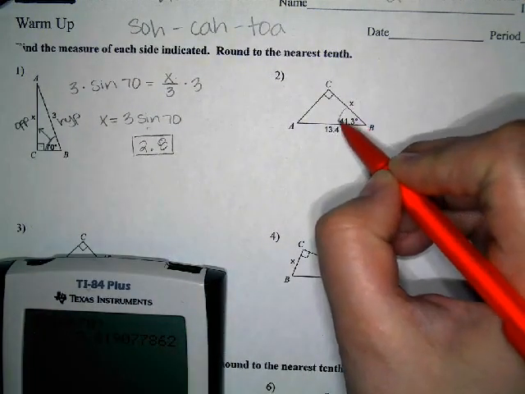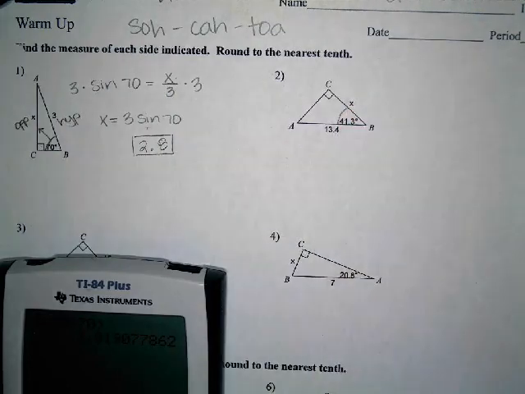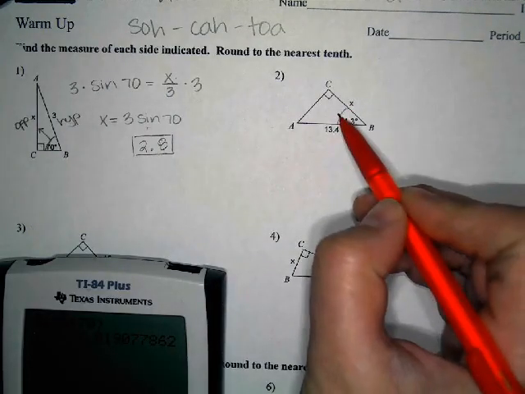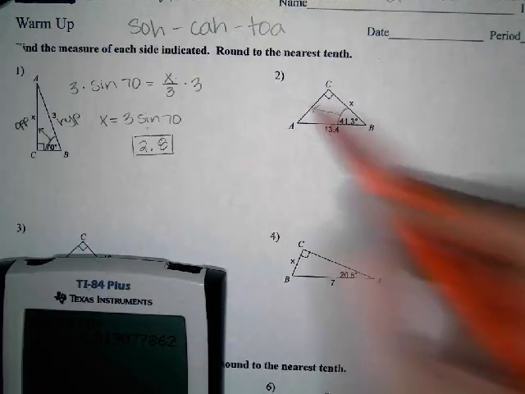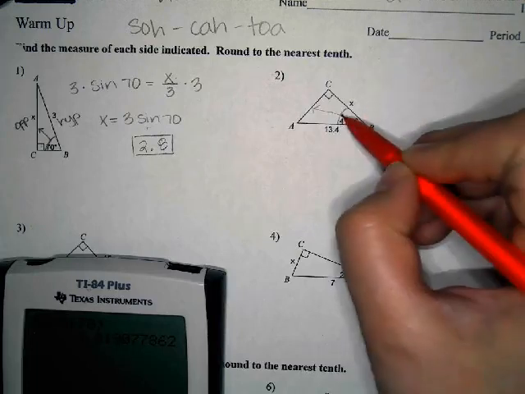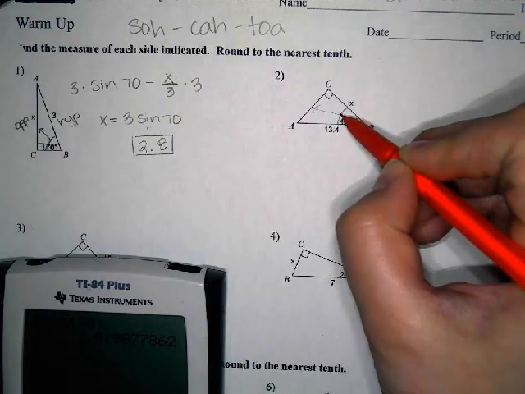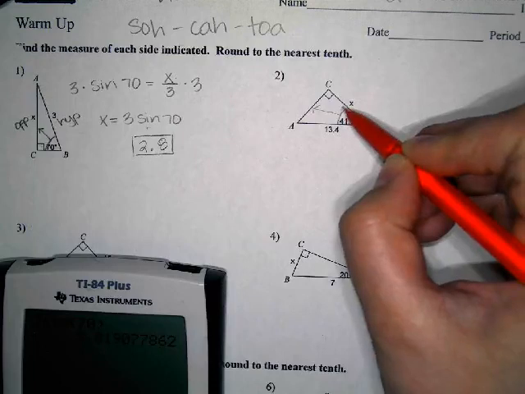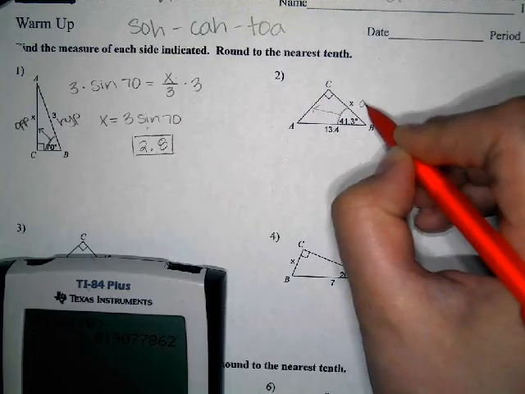For this one, they're talking about this angle. So if you look, they did not give us the opposite side. The opposite side has no label on it, so I'm not going to label it this time. This time, they gave us the side that's right next to it. Right next to it is adjacent. That's what adjacent means.